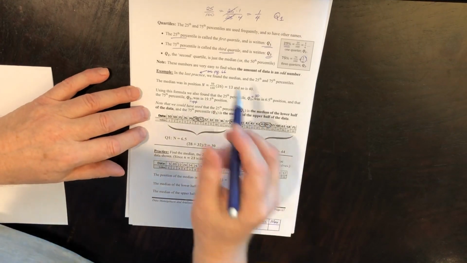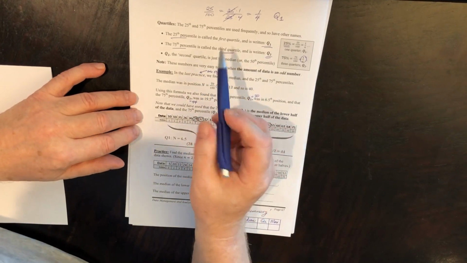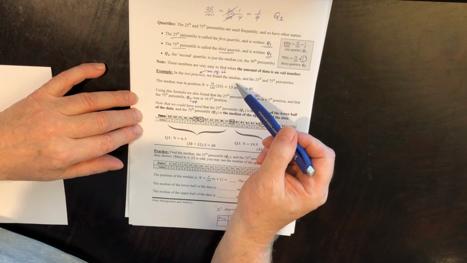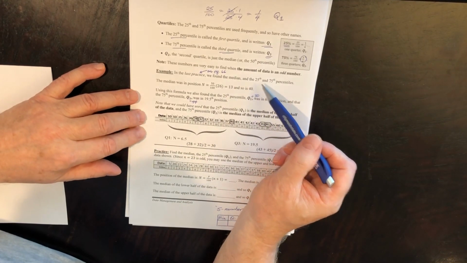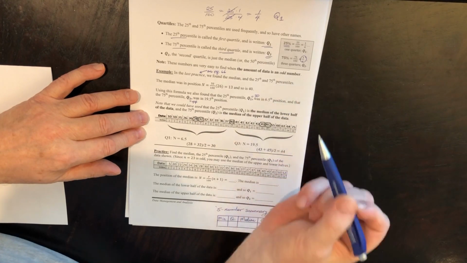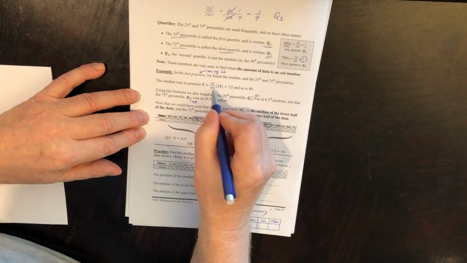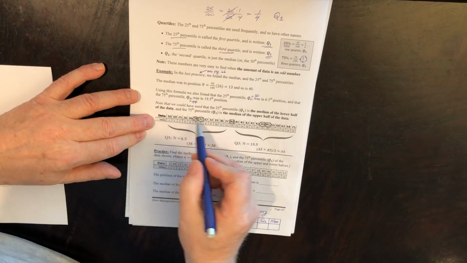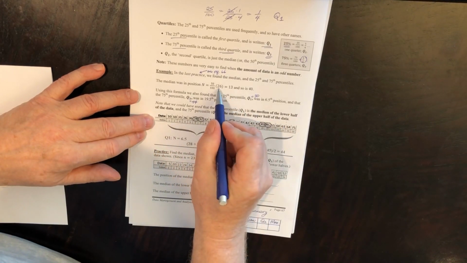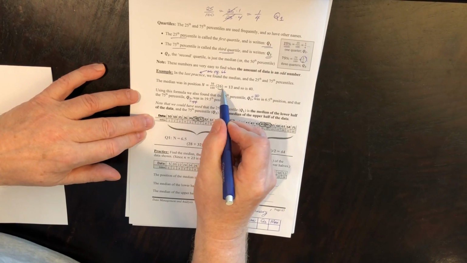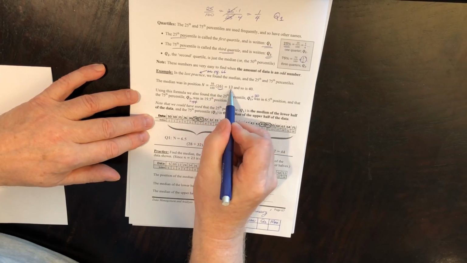In the last practice, we found these 3 numbers: the median, the first quartile, and the third quartile, the 25th and 75th percentiles. The median, in the data of the last example, we have it repeated here. There were 25 numbers. 25 plus 1 was 26. Half of 26 was 13.